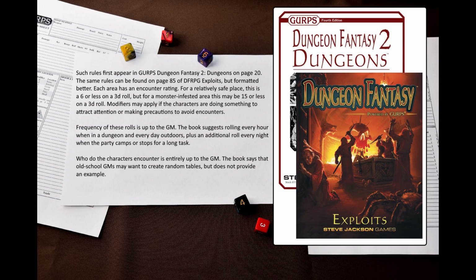Such rules first appear in GURPS Dungeon Fantasy 2: Dungeons on page 20. The same rules can be found on page 85 of DFRPG Exploits, but formatted better. Each area has an encounter rating. For a relatively safe place, this is a 6 or less on a 3D roll, but for a monster-infested area, this may be a 15 or less on a 3D roll.